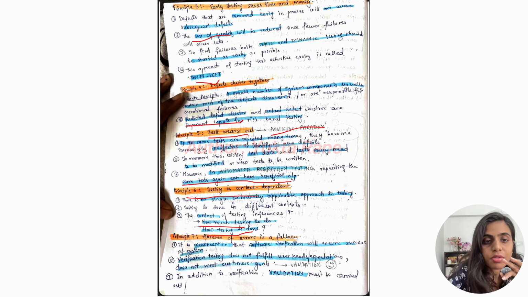Now comes the last principle of this module, which is absence of errors is a fallacy. Now this also builds on the first principle. The first principle was that testing cannot prove object correctness. This is also the same. You can find out maximum defects, but you cannot prove that there are no errors left, okay? Because chances are we might miss some defects. It is a misconception that software verification will ensure the success of the system.